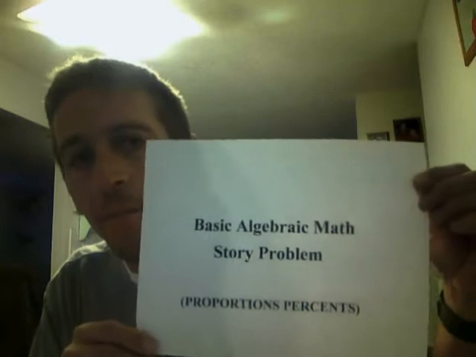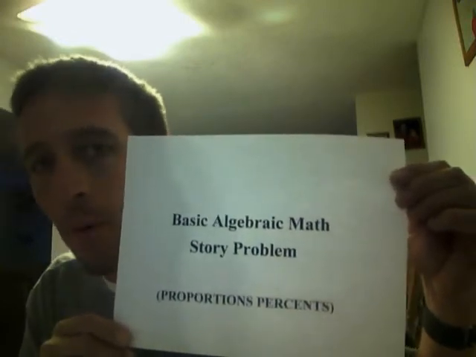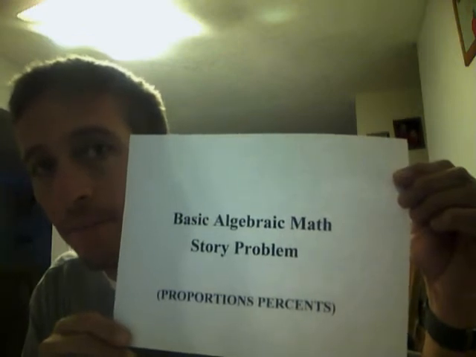I call this basic algebraic math. Story problem, proportions and percents. So let's move forward with this real-life math application that I have found most helpful in my life.